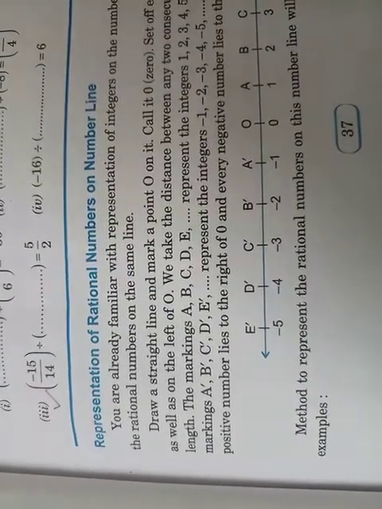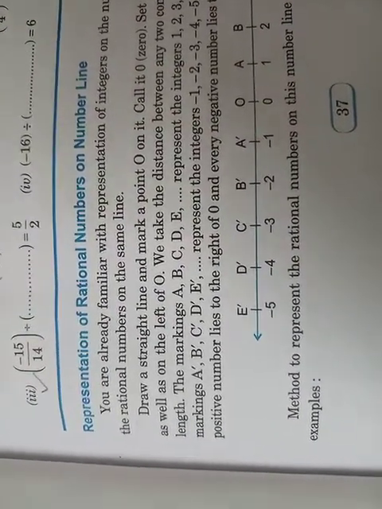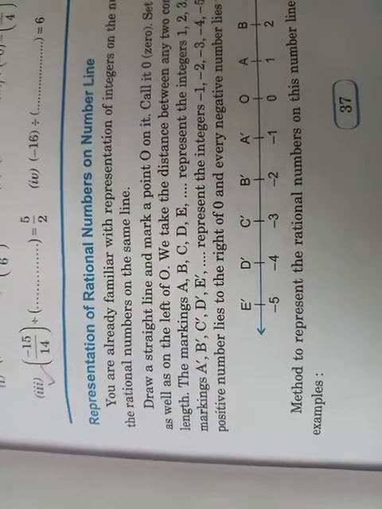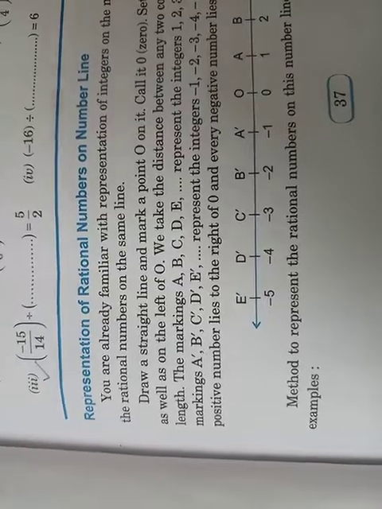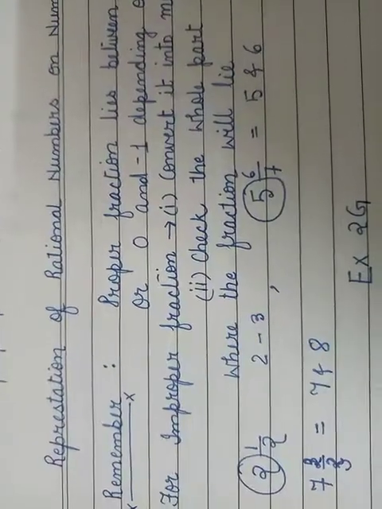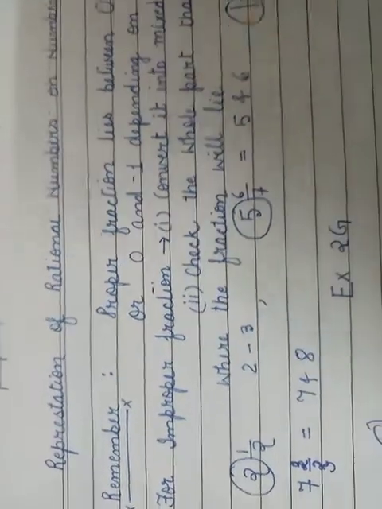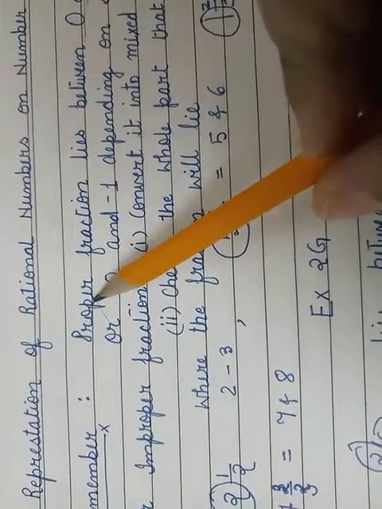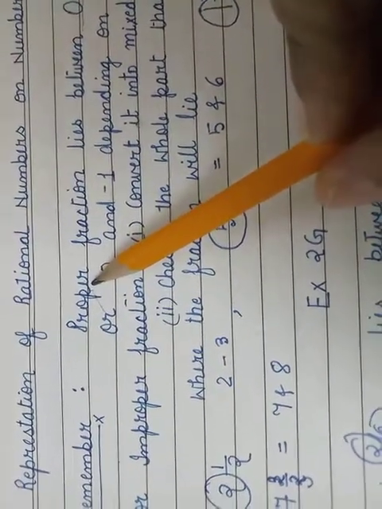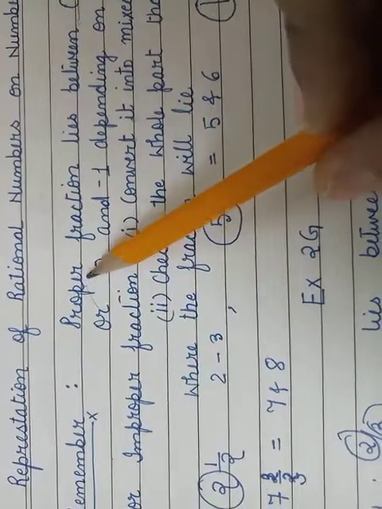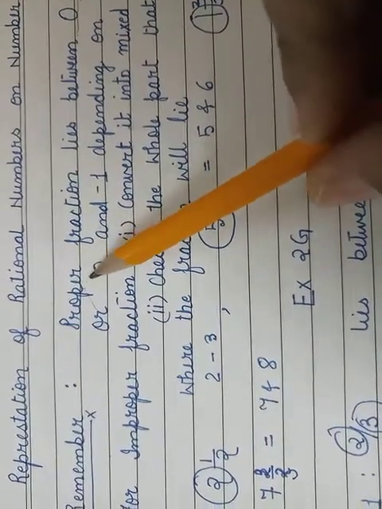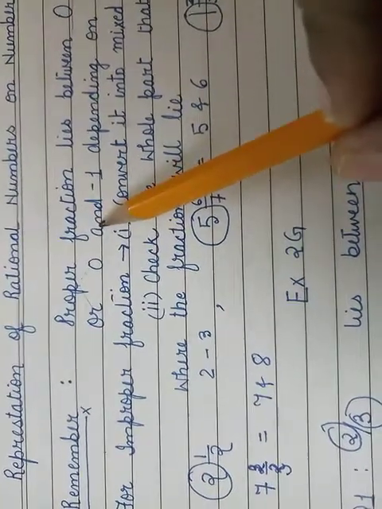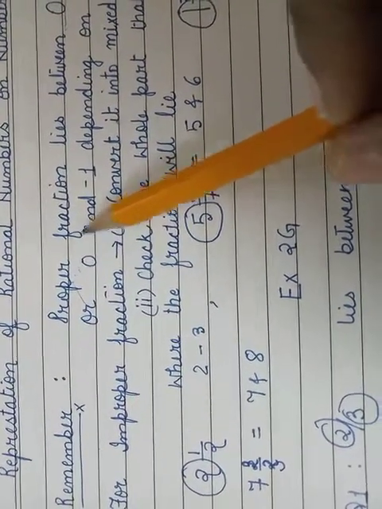Before we start plotting the numbers on the number line, remember two things while plotting. It will help you. Remember, students, a proper fraction. Whenever we are talking about rational numbers, that means it's a type of fraction only. So in this class, many times I will be using the word fraction instead of rational numbers.